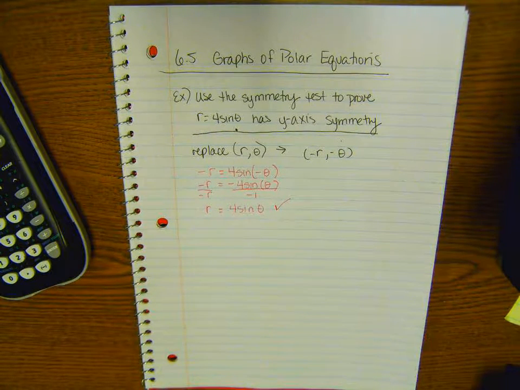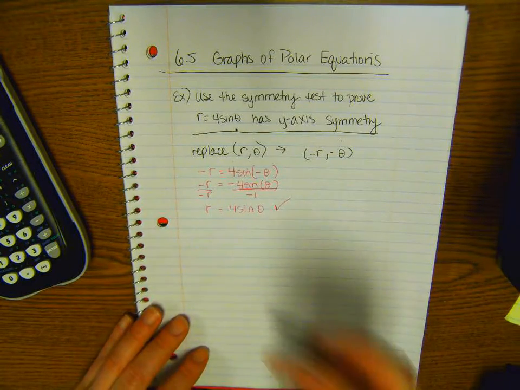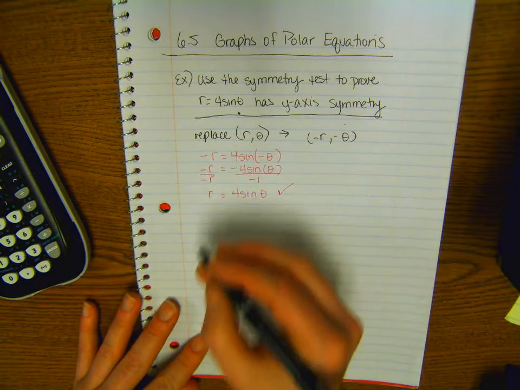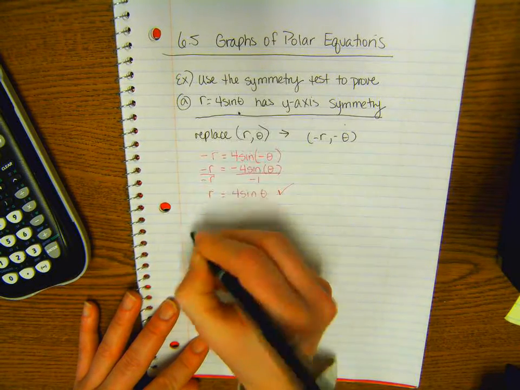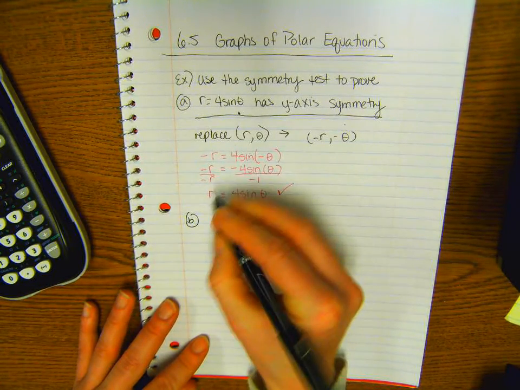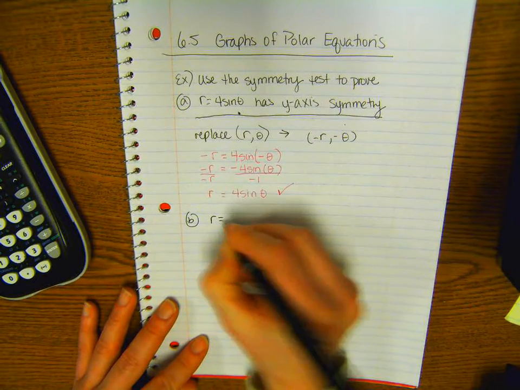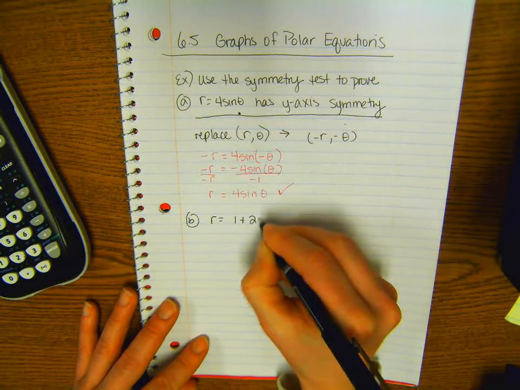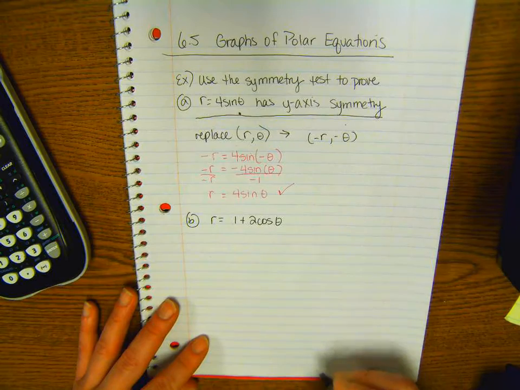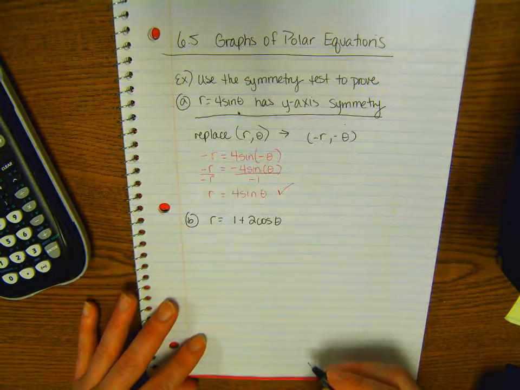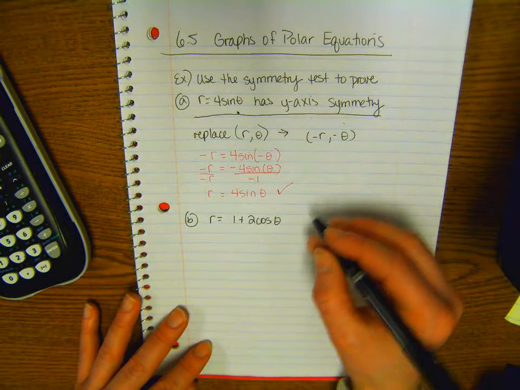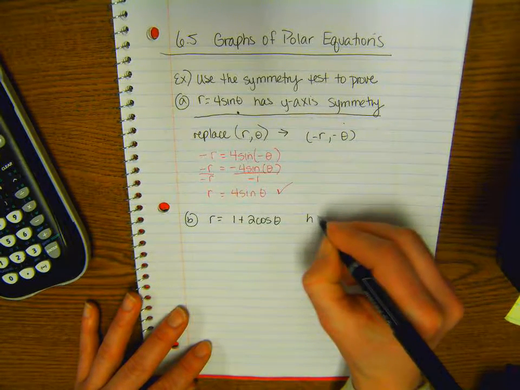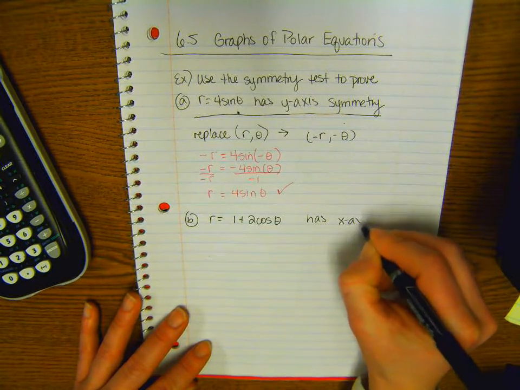Do you want me to show you what x-axis looks like? Okay, let's do an x-axis one. Okay, we're going to use the symmetry test to prove that r equals 1 plus 2 cosine theta has x-axis symmetry.